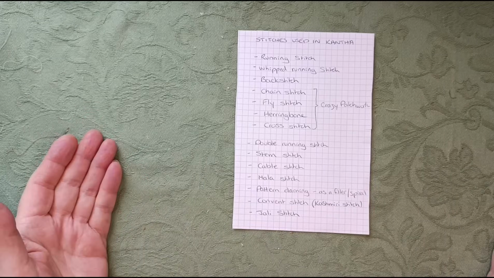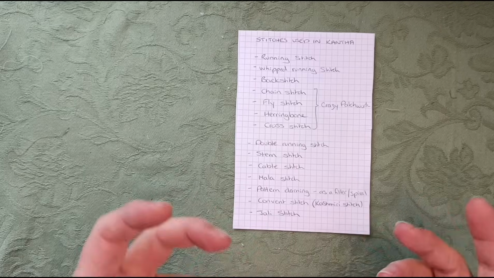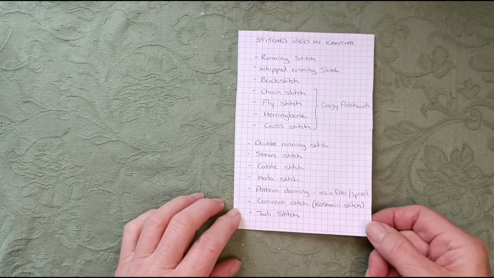Now you don't have to use all of the stitches, you don't have to use any of the stitches, you do you. This was just to give you some tools in your toolbox, if you like, if you didn't already have them there.